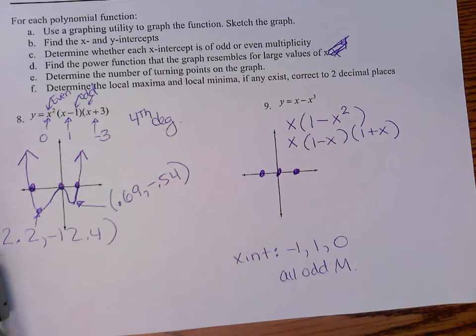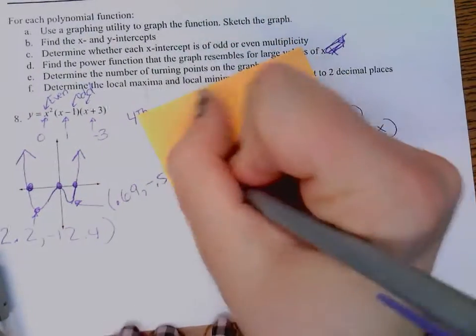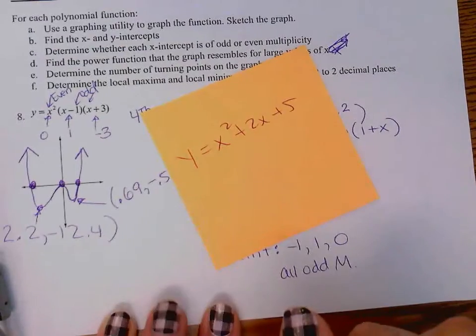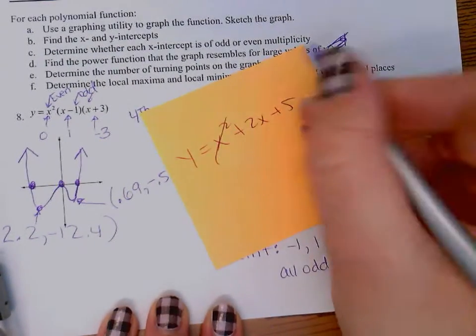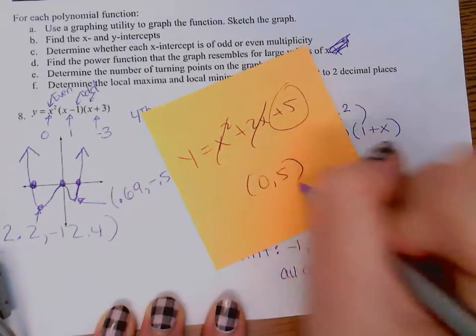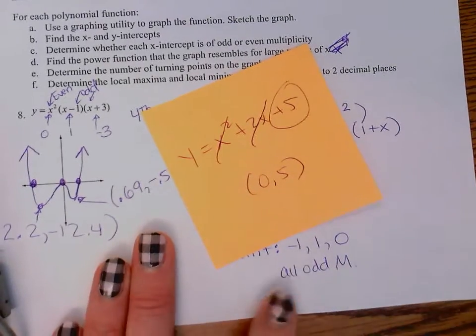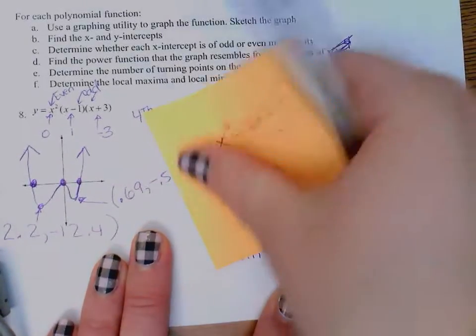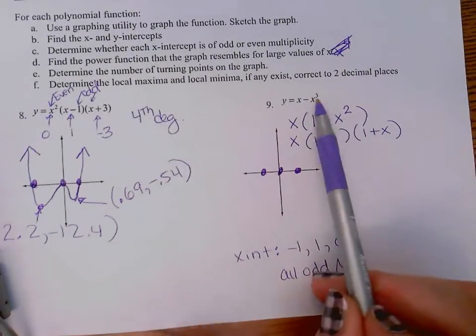An example for when you might need to find the y-intercept and it doesn't come out to be 0. Like if you had y equals x squared plus 2x plus 5, if you needed the y-intercept, you plug in 0 for that, you plug in 0 for that, the y-intercept is at 0, 5, right? So that's a different way of finding the y-intercept. You've actually found a number instead of everything just going away and getting 0.